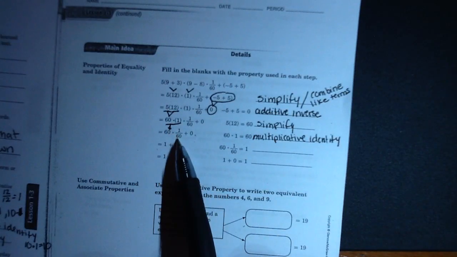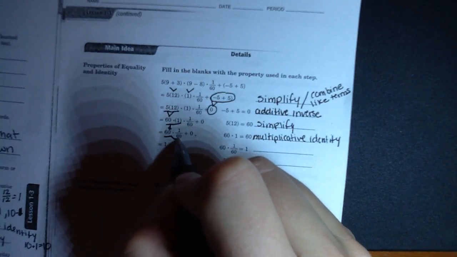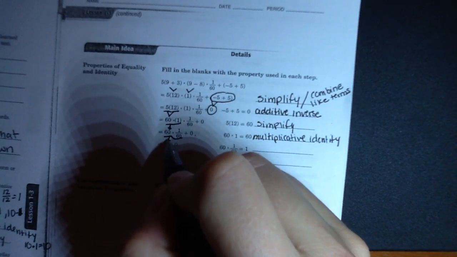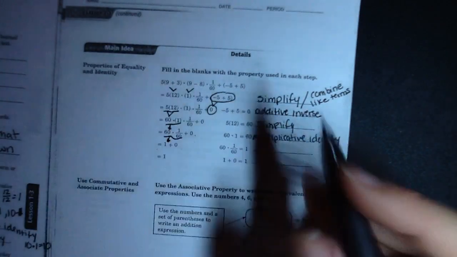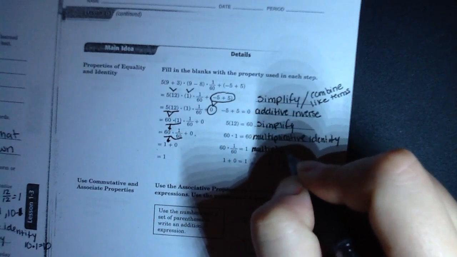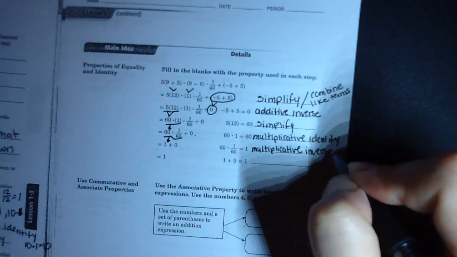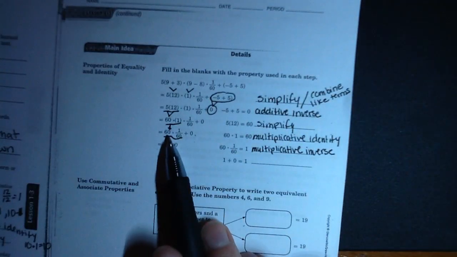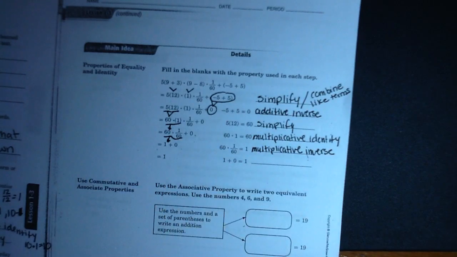All right, so then we're looking from this line to this line, and we notice that the 60 times 1 over 60 has now changed to just a 1. So we have a number times its reciprocal equals 1. So that's your multiplicative inverse property. So you can think about a number and its reciprocal. They're opposites or they're inverses. Opposite and inverse are synonyms, so that might help you remember that property.